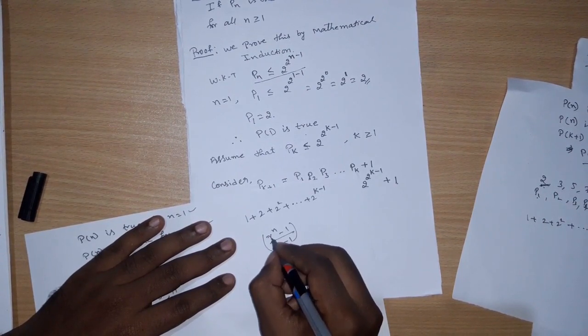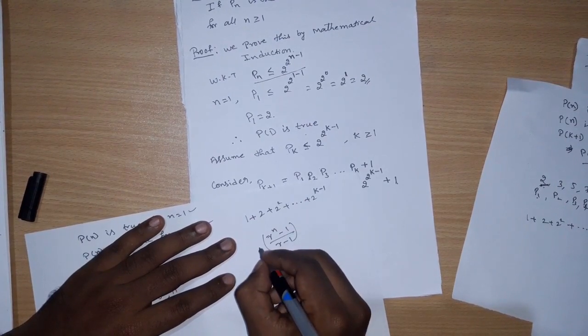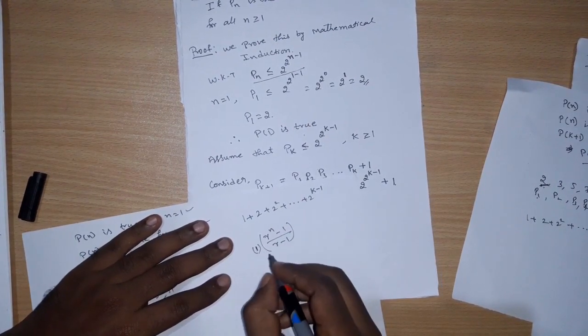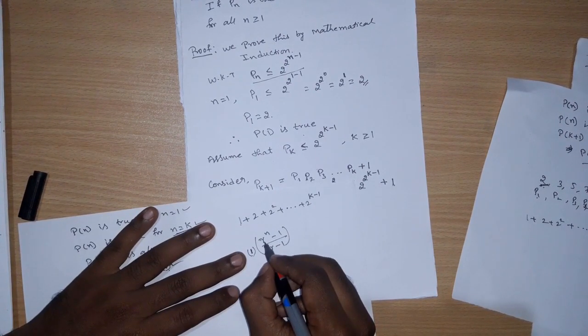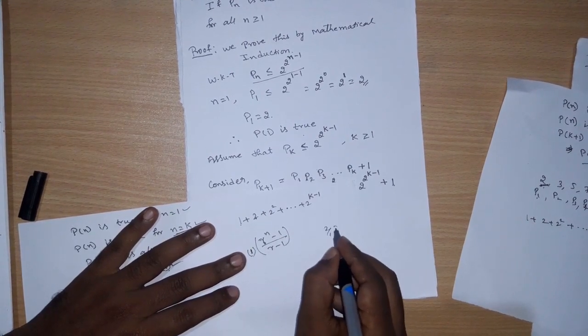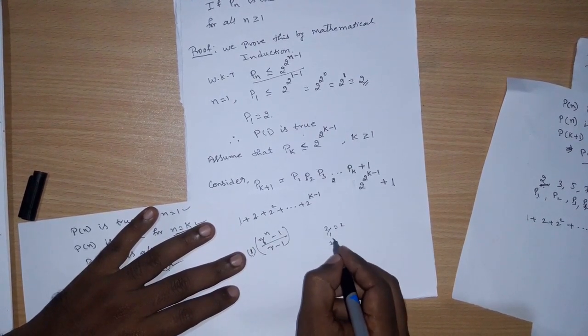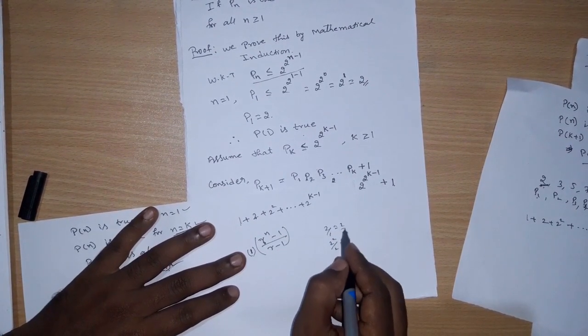A means what you get? It is 2 divided by 1. Here a, this is 1, a means the first element, so what you get? First element is 1. R means common difference, so you have to divide this one. 2 divided by 1, so you will get 2. So 2 square divided by 2, you will get 2, again 2. So that means common difference is 2.